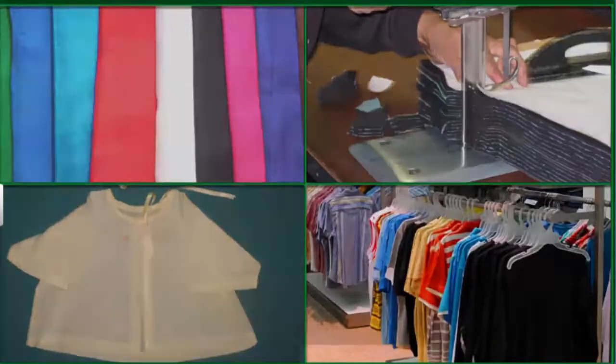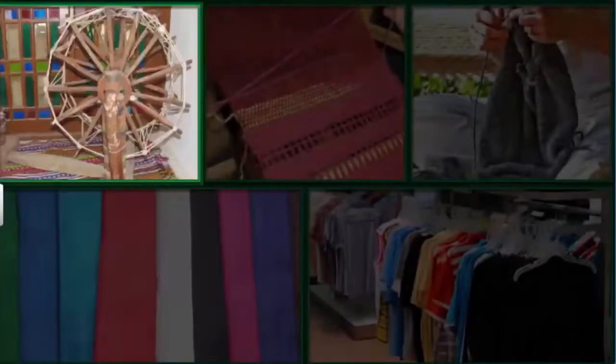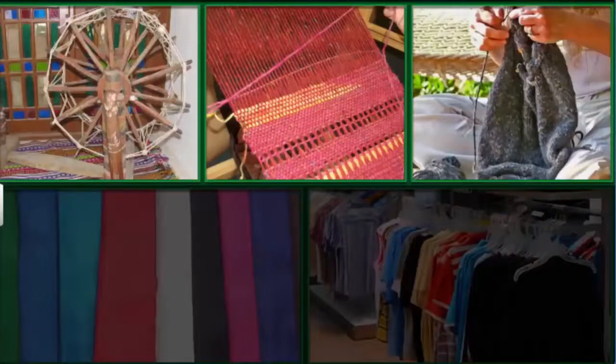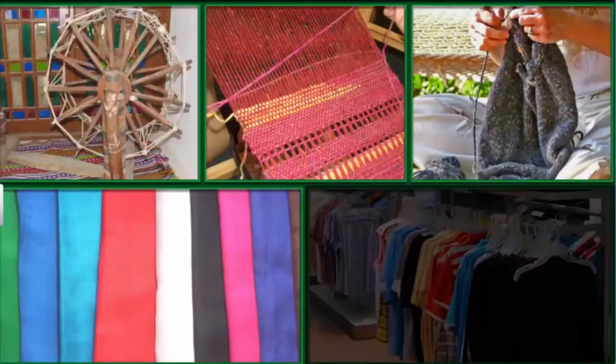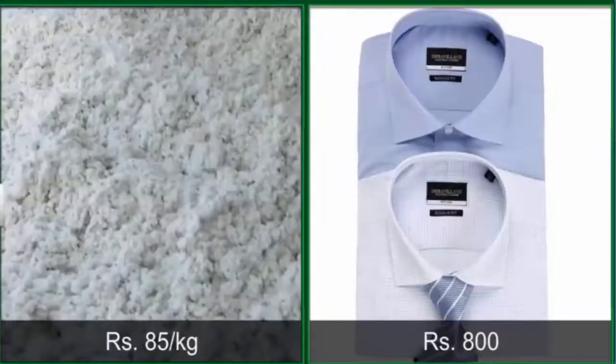Activities like spinning, weaving, knitting, dyeing, and finishing are important stages of production in the textile industry. And a large number of industries are devoted to each stage. At each stage, there is tremendous value addition to the output. For example, the fiber that is priced at 85 rupees per kilogram costs 800 rupees per kilogram in the form of a finished garment. Cotton, woolen, and silk are the main types of textiles produced in India.